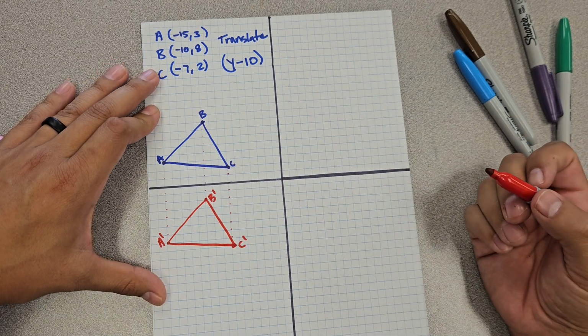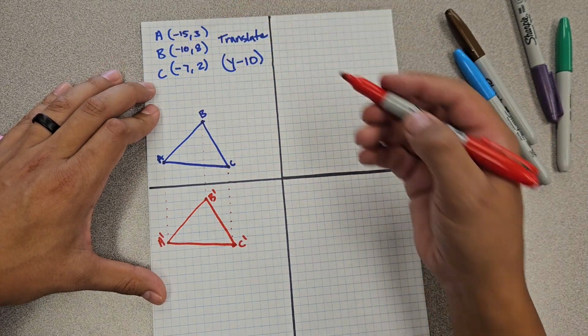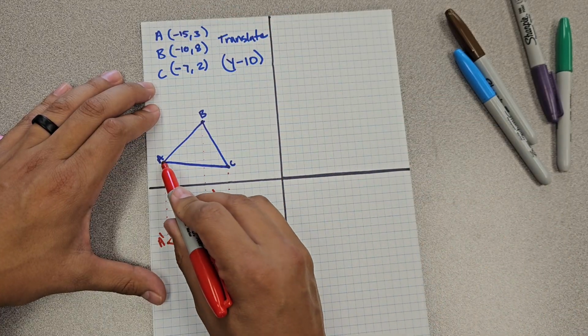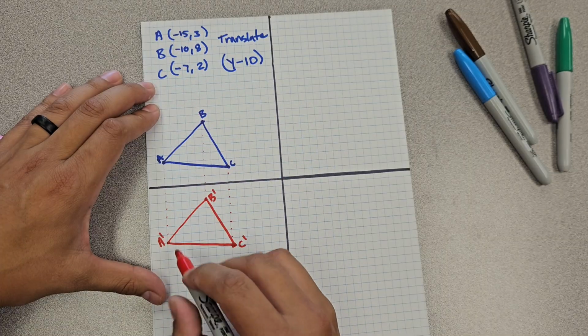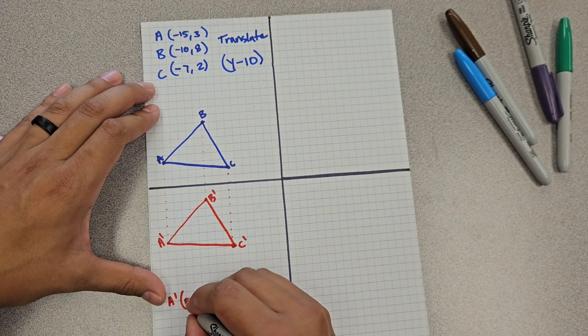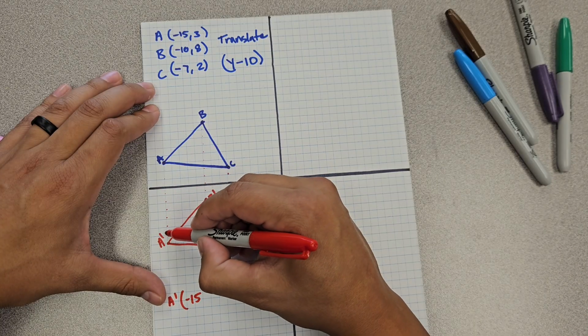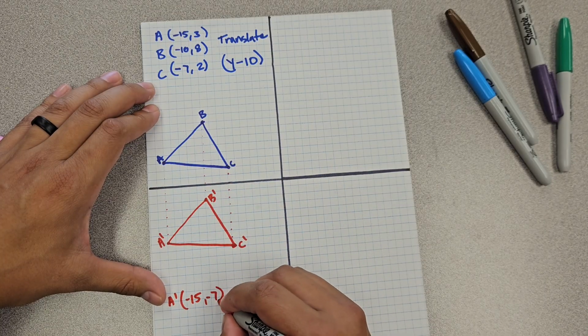Okay, so that's what it should look like. And now we need to get our new coordinates here. So I want to look at this. Our x's didn't change, so A prime is negative 15, and then that is now down 1, 2, 3, 4, 5, 6, 7, negative 7.